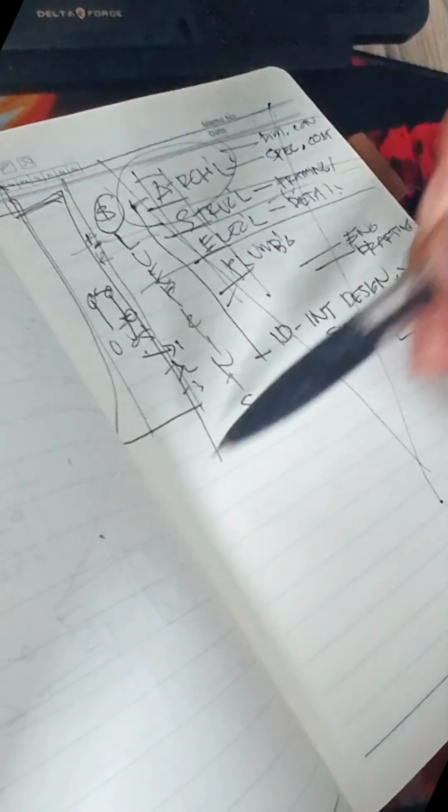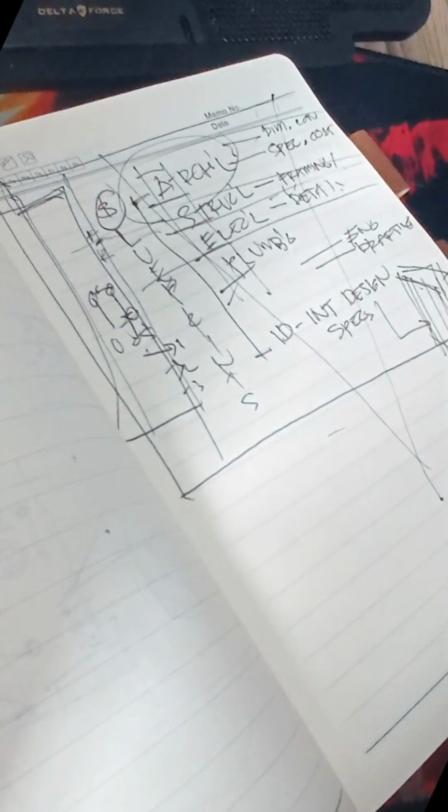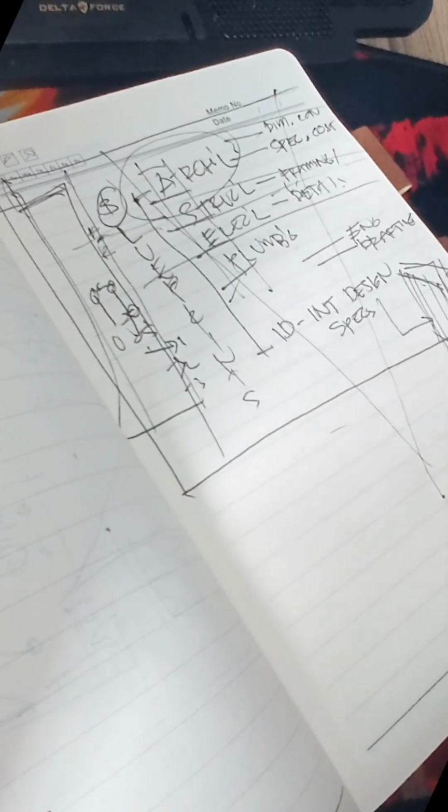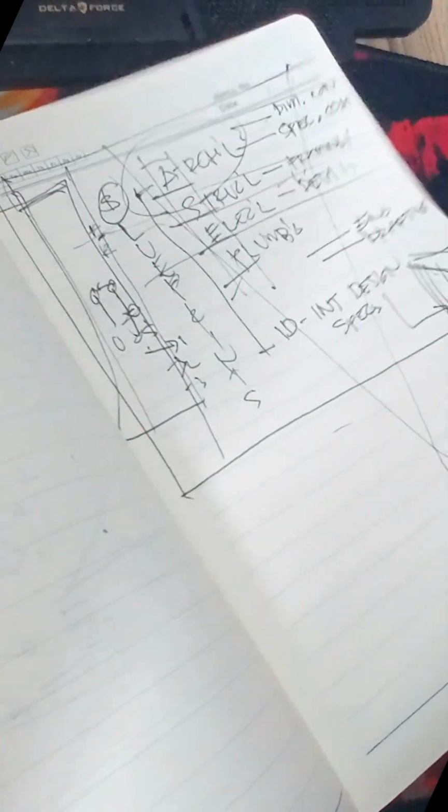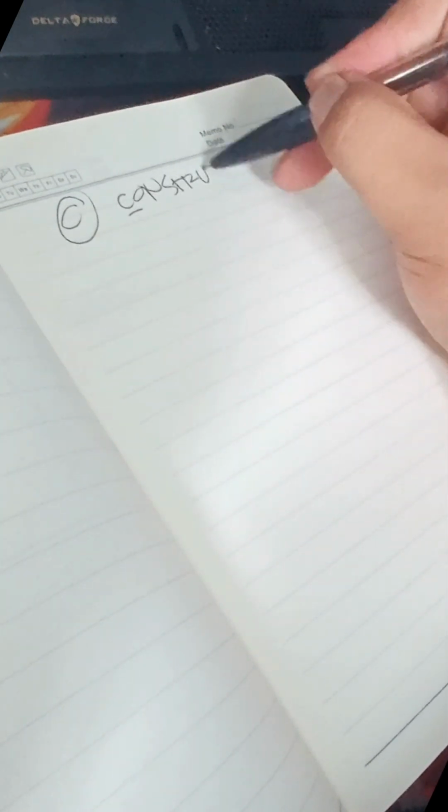So these comprise the blueprint. Okay, now only after these are finished, then we go to letter C. I'll just make it so that it will become letter C. Construction permits.